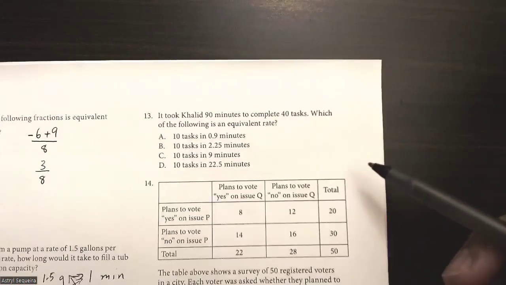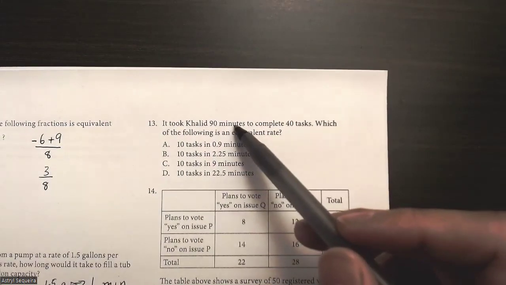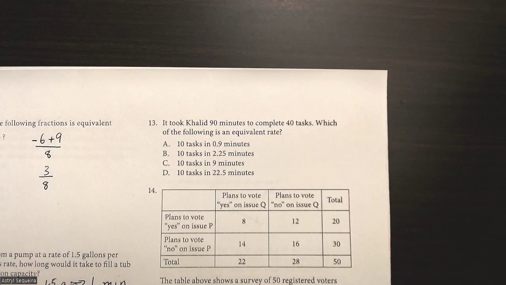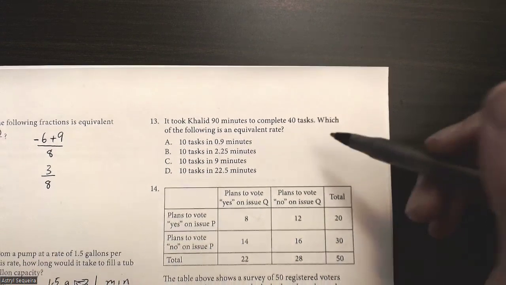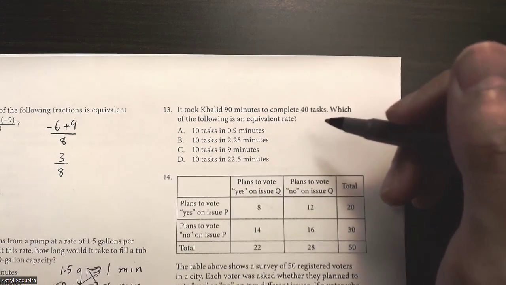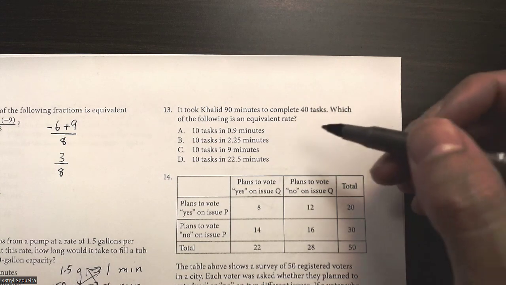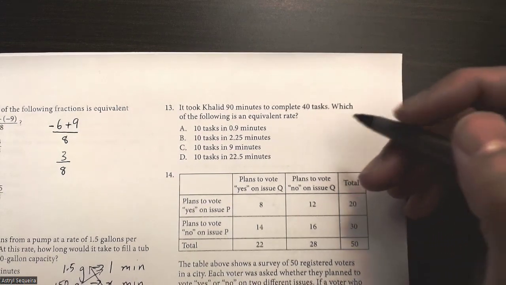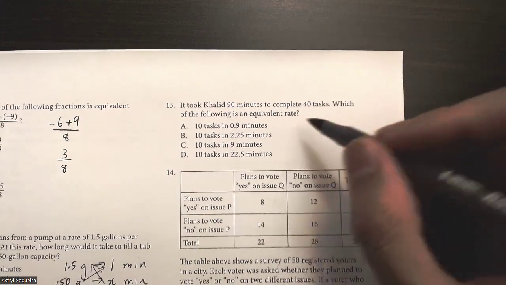All right, question number 13. It takes 90 minutes to complete 40 tasks. Which of the following is an equivalent rate? 10 tasks in... okay. So again, perfect for cross multiplication. This is why I always teach my students cross multiplication. Strongly recommend you know that. It's useful in so many different questions and so many different places, even in different courses as well.